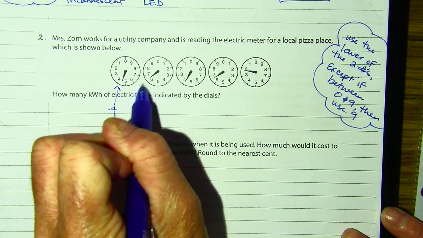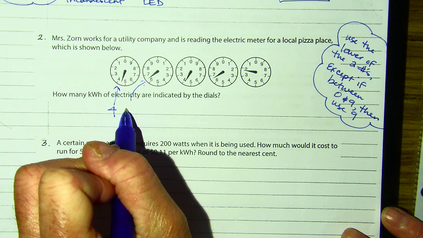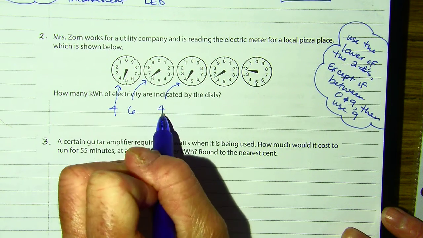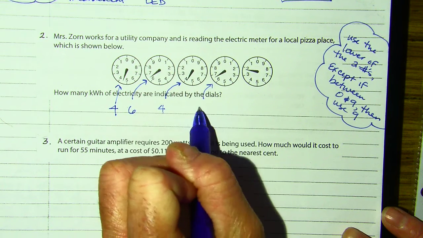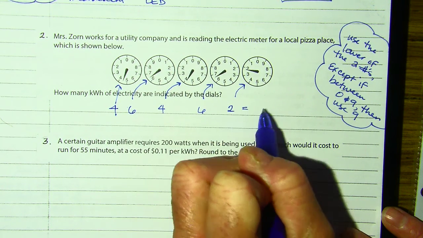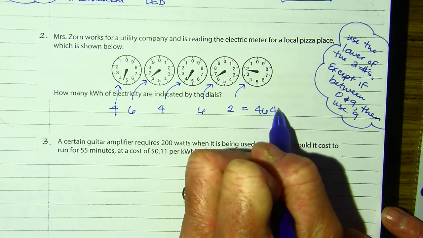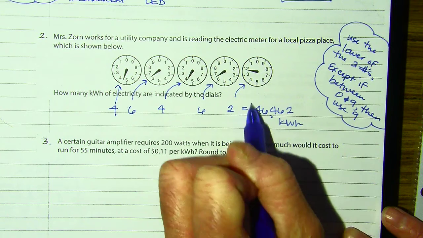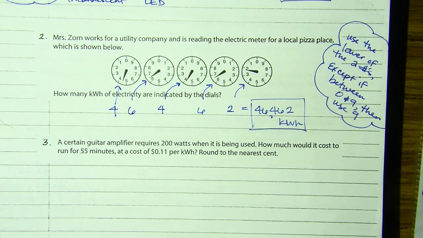This next one, it's between 6 and 7, so we use 6. Here it's between 4 and 5, so again 4, 6, and the lower of the two there is 2. So I would write 46,462 kilowatt hours of electricity.